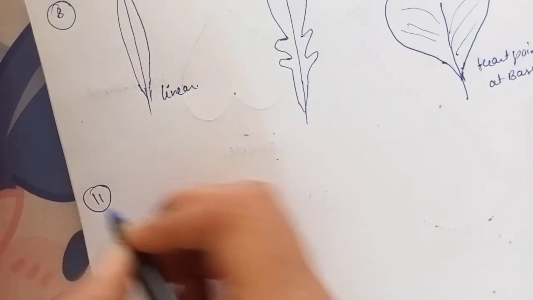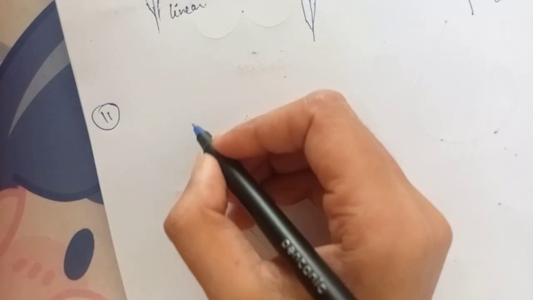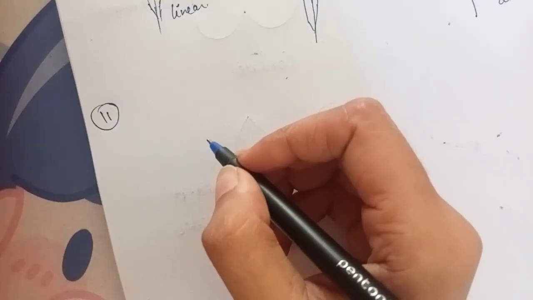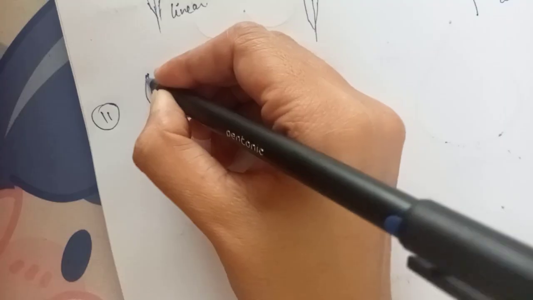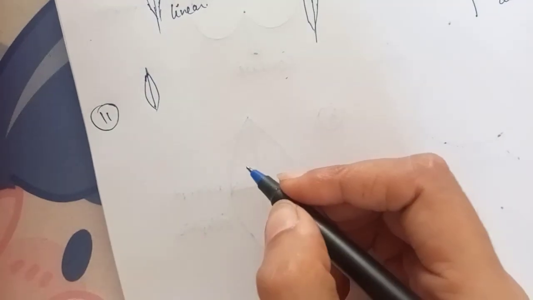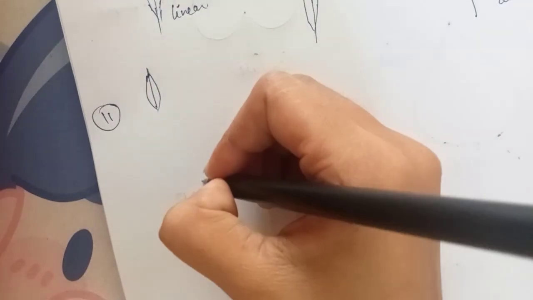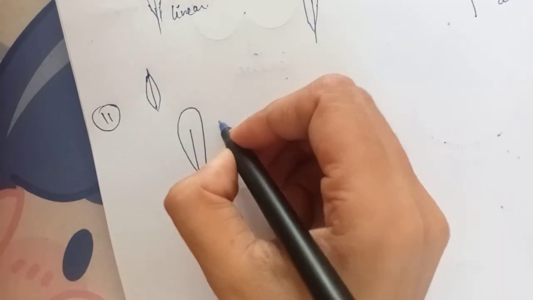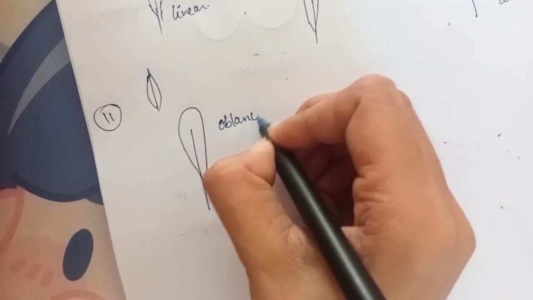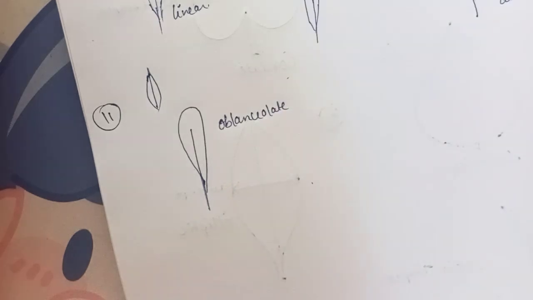The 11th shape of the leaf that we will come across is oblanceolate. Now we know what lanceolate was. It was tapering at the end. Oblanceolate is inverted. The tapering edge will be towards the petiole of the leaf. This is known as oblanceolate.